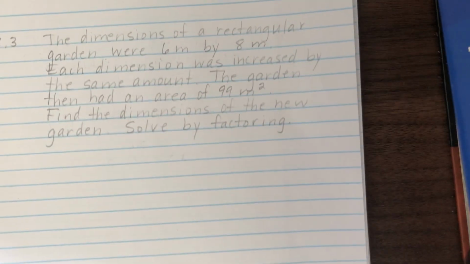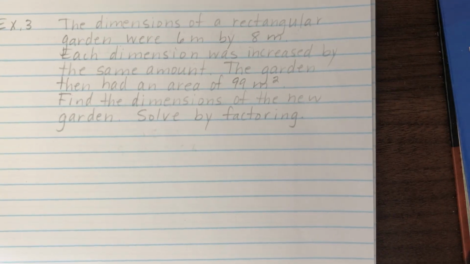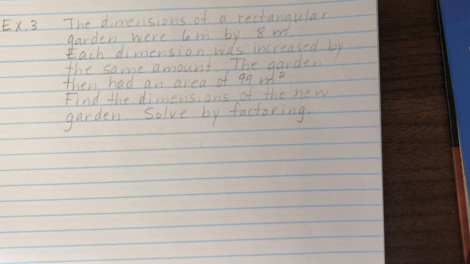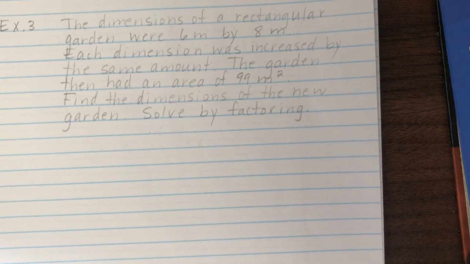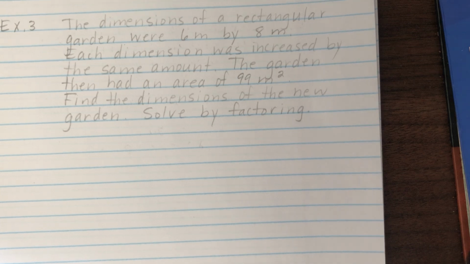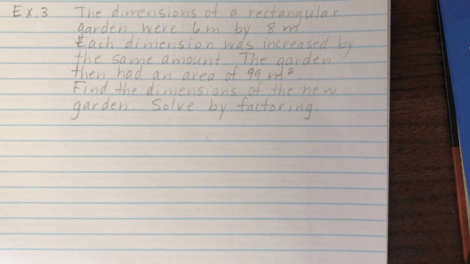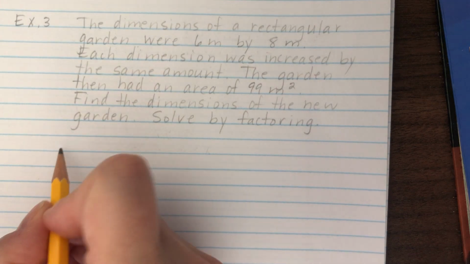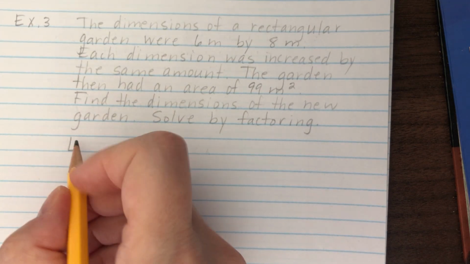Okay, let's look at one more example here. It says the dimensions of a rectangular garden were 6 meters by 8 meters. Each dimension was increased by the same amount. The garden then had an area of 99 meters squared. Find the dimensions of the new garden, solved by factoring. Well, if we knew by what amount each dimension was increased, then we would be able to determine the dimensions of the new garden. So in this case, we're going to let x represent the amount of increase.